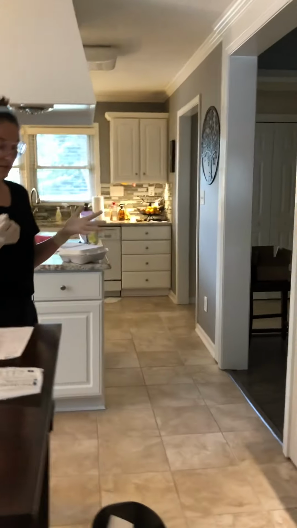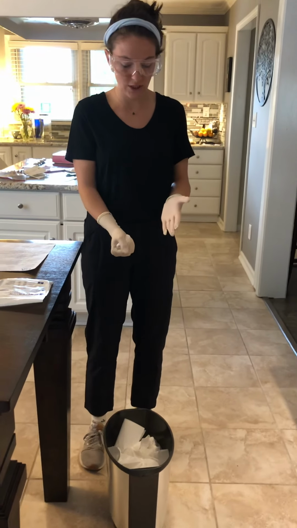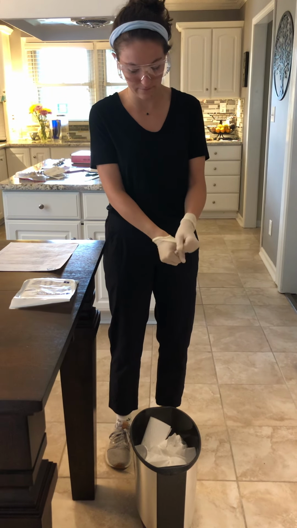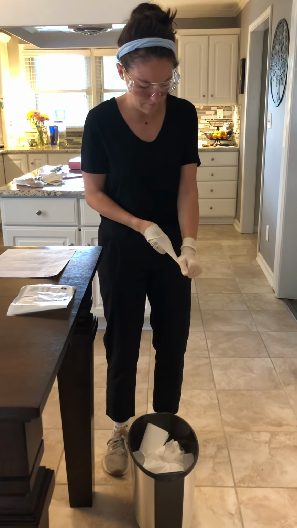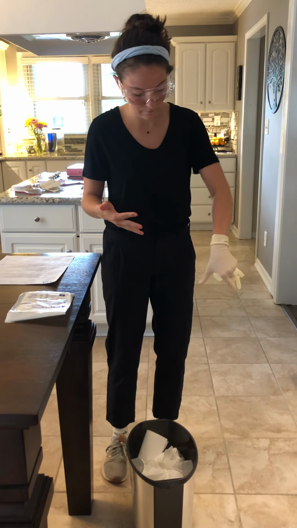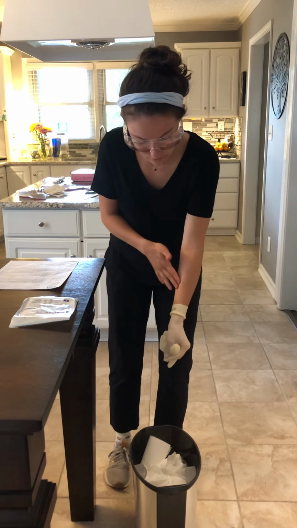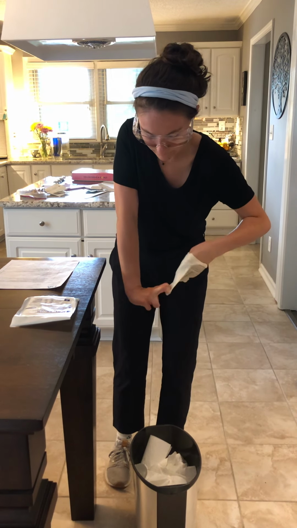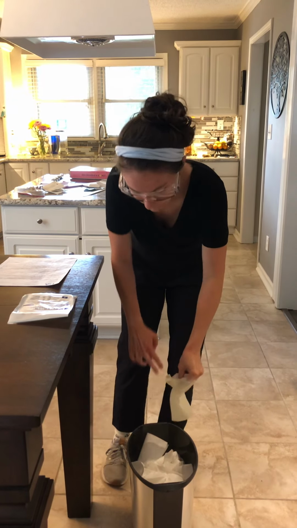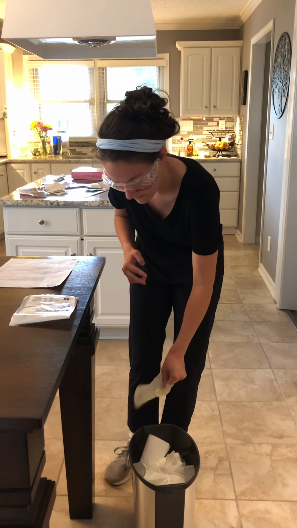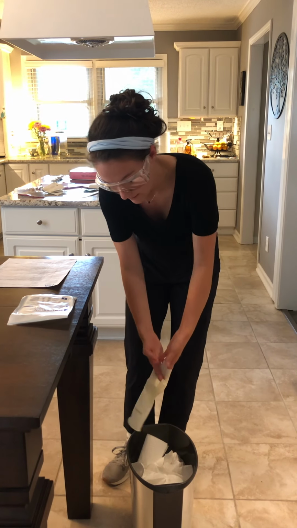So I'm going to keep my hands toward the trash can and keep glove to glove and skin to skin. And now I'm going to, oh goodness. Okay.